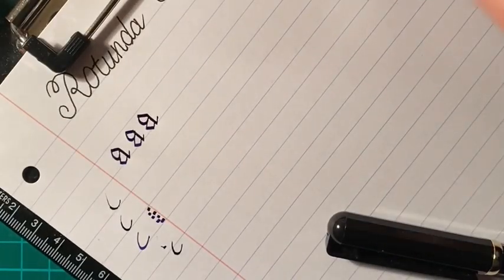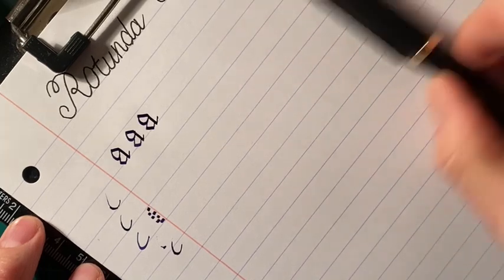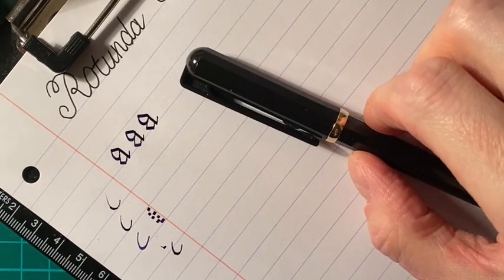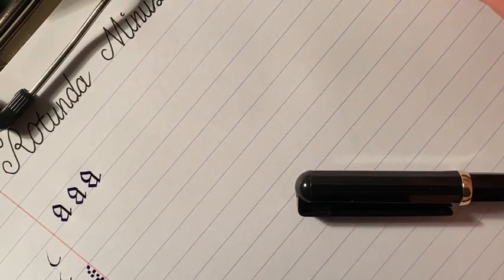So I'm going to continue with probably some more practice on the A, and then I'll do the B, C, all the way to Z on here. So at the end, it will all be done, and I'll give you my final thoughts.